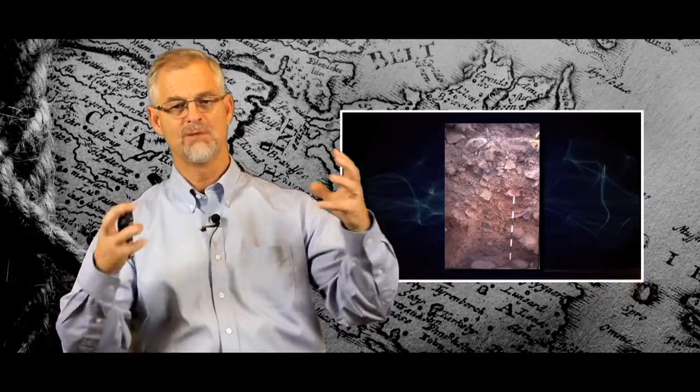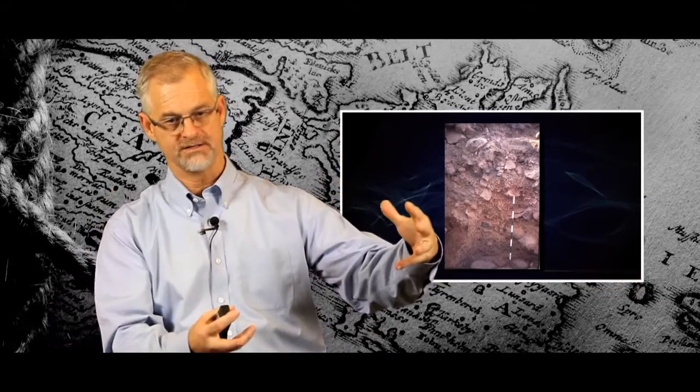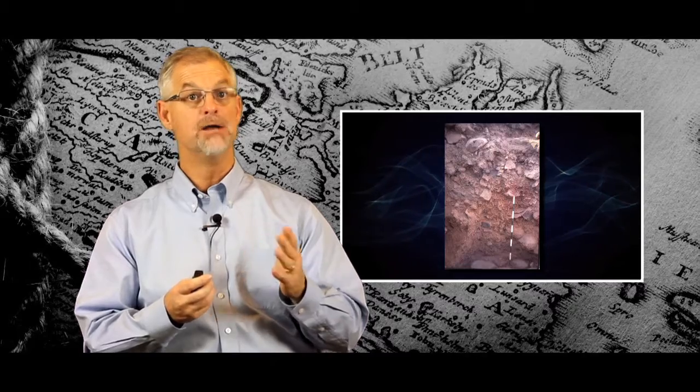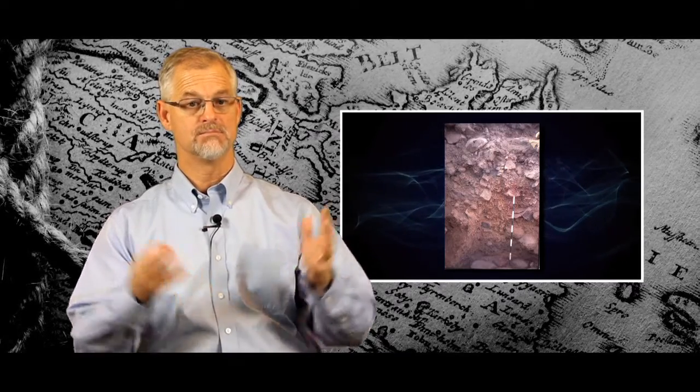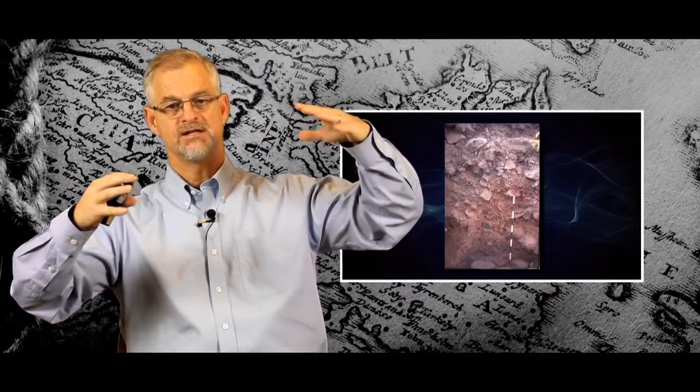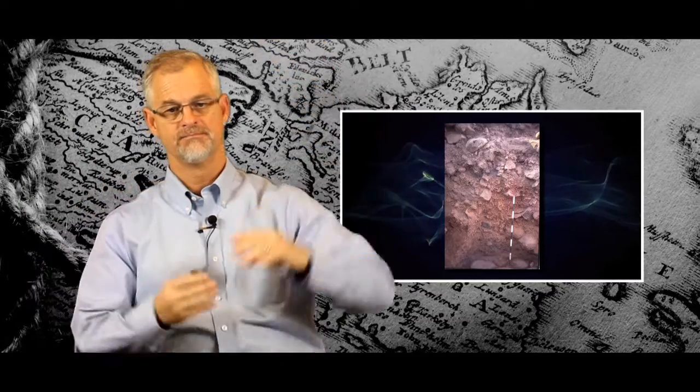On top of that layer, you can see about half a meter of red, crumbly dirt with some rocks in it. That red, crumbly dirt with some rocks in it is mud brick. There was a mud brick structure here that apparently collapsed, and so that formed a separate stratum.